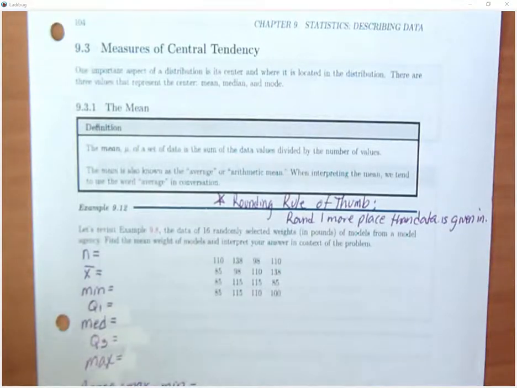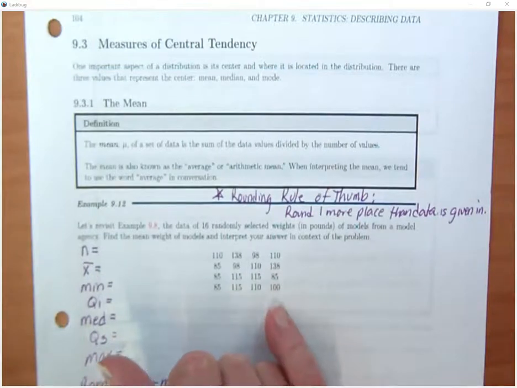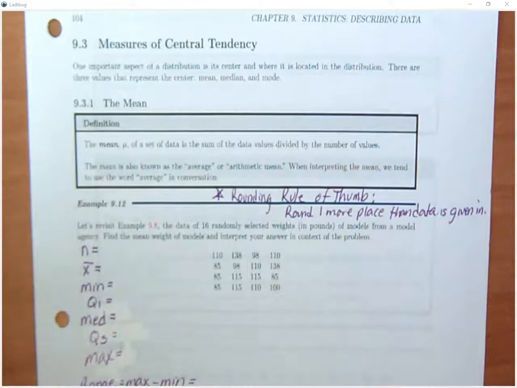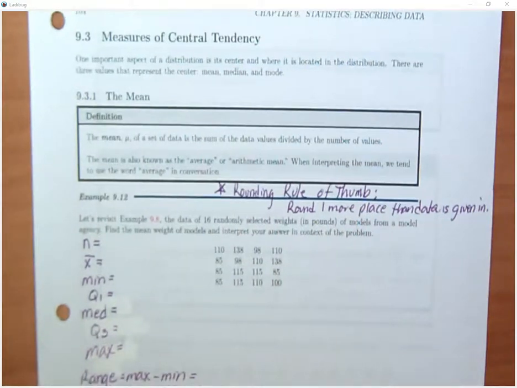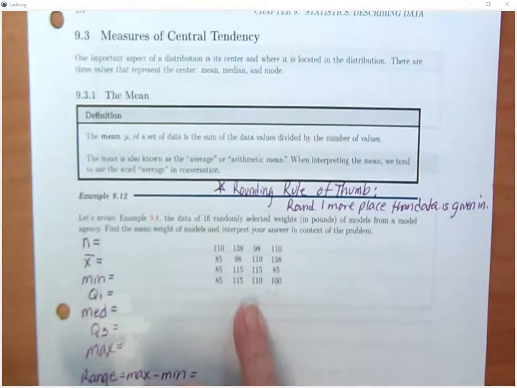Okay, now we're on page 104 of your workbook, section 9.3, measures of central tendency. Now the mean is just basically the average that you've usually found by adding up all your values and dividing by the number of values. You've probably done that before lots of times. So in this example, we're going to look at the model weights again, and we're going to do some things with it and collect some data.